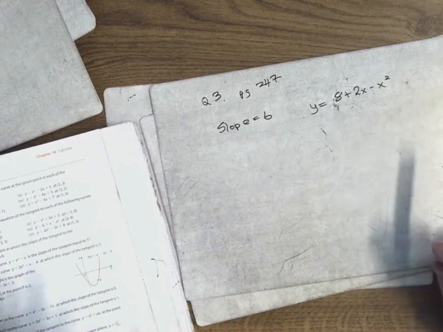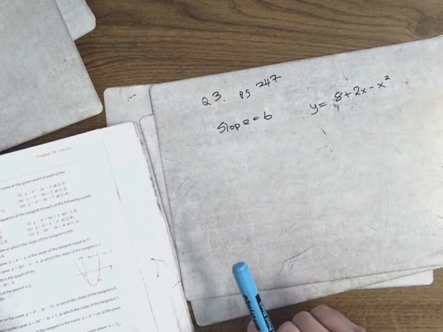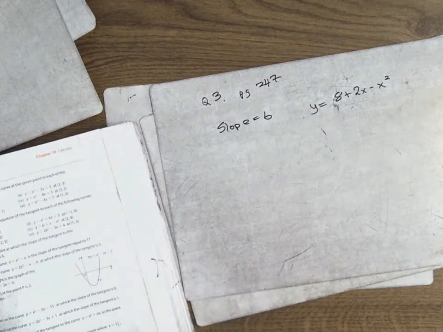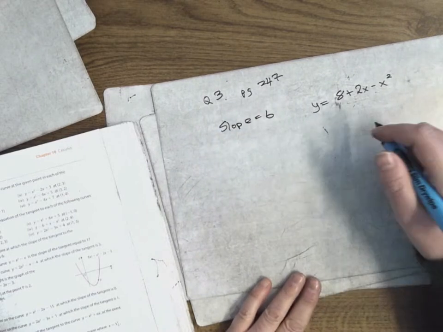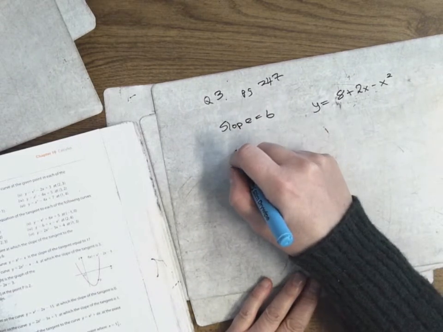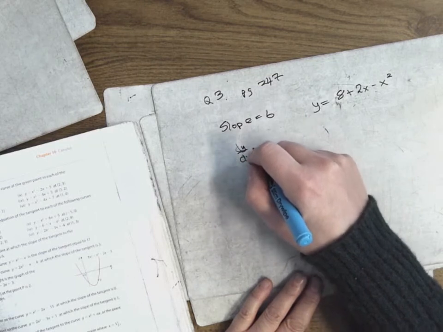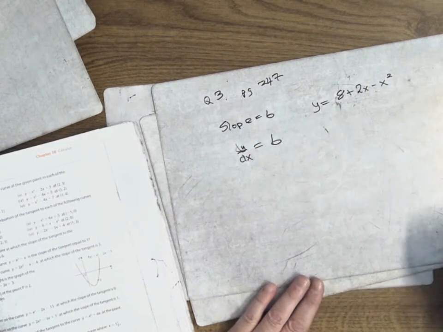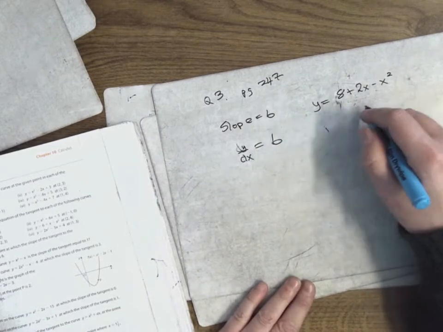Right, okay. Number 3 that I gave you before we went out says the slope of the tangent to this curve is 6. So you know the slope is dy dx. That means dy dx equals 6. So you know the answer. So here you differentiate. What will I get?